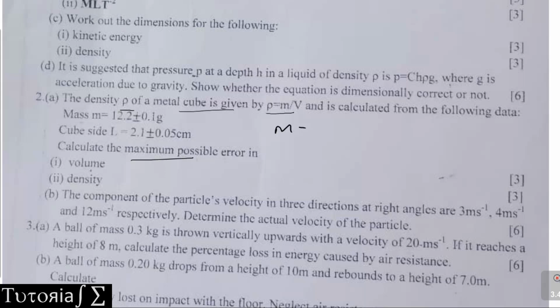Mass is equal to 12.2 plus 0.1 for the maximum possible error, and for the minimum possible error, m is equal to 12.2 minus 0.1. Okay, so that is the maximum. So we can add 12.2 and 0.1. This will be 12.3 grams for the maximum possible error.